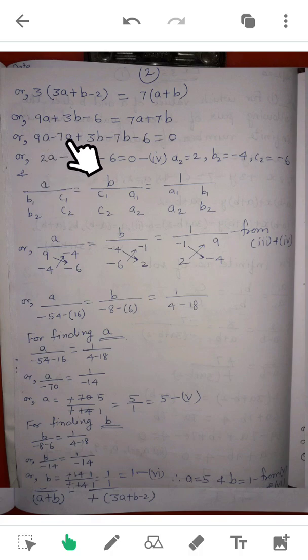Now further we will solve it. 9a minus 7a is equal to 2a. Now see here, 3b minus 7b: minus 7b and plus 3b. One is negative, one is positive, so we have to find the difference, and the difference is 4. And as 7 is greater with the negative sign, we place a negative sign here, minus 4b. And minus 6 is equal to 0.